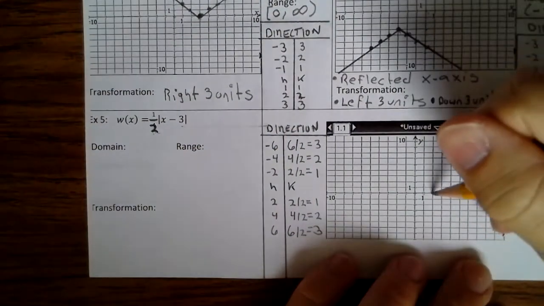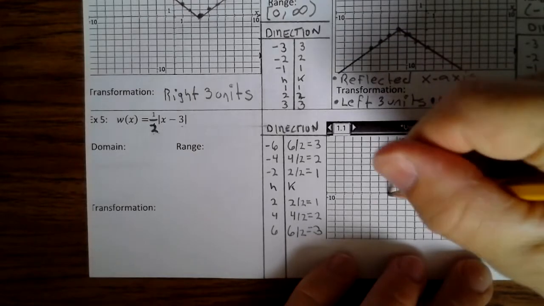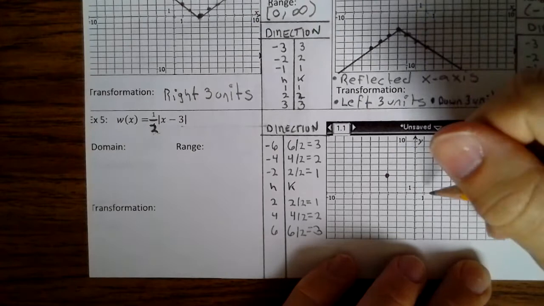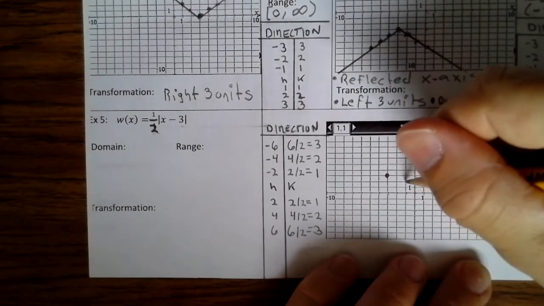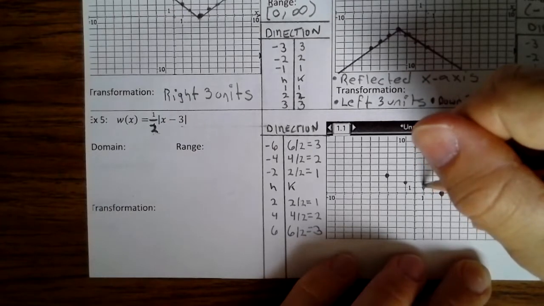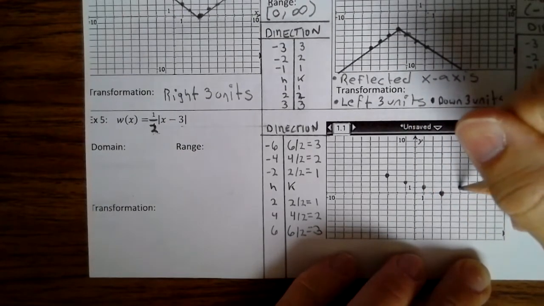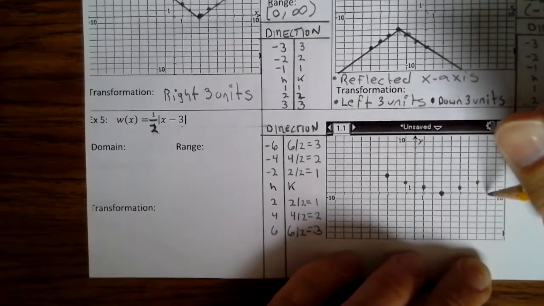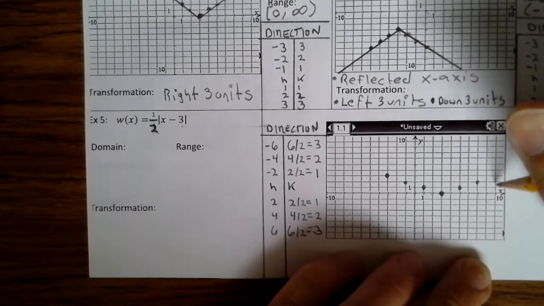So we go left 1, 2, 3, 4, 5, 6, up 1, 2, 3. Left 1, 2, 3, 4, up 1, 2. Left 1, 2, up 1. Right 2, up 1. Right 1, 2, 3, 4, up 2. Right 5, 6, up 1, 2, 3.